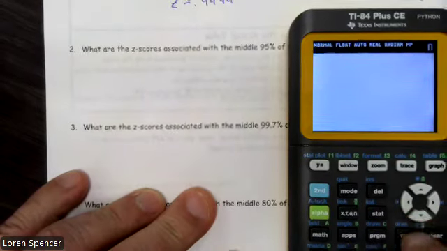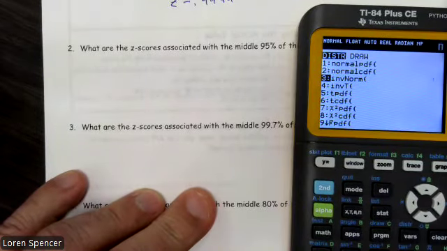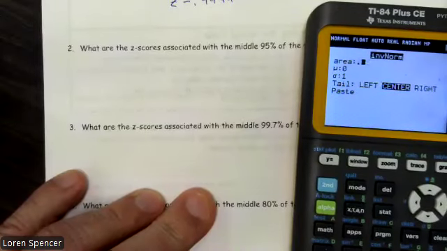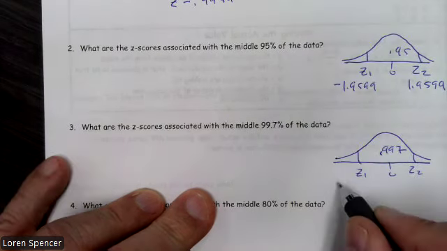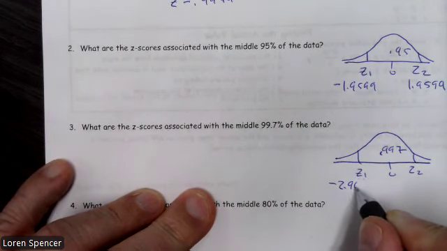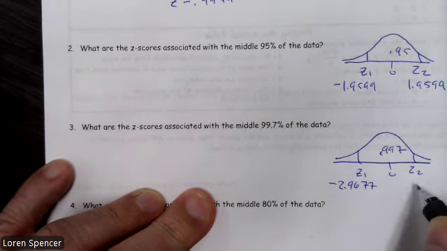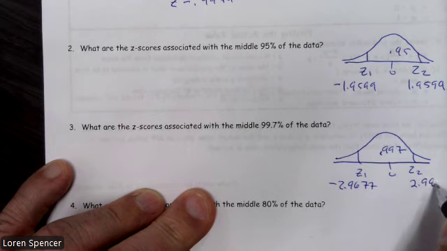Second vars, inverse norm, 0.997, centered. And we're almost 3. We're at negative 2.9677 and positive 2.9677.